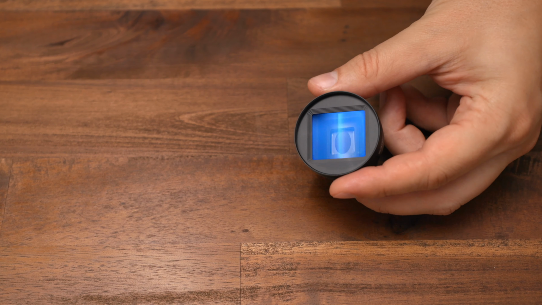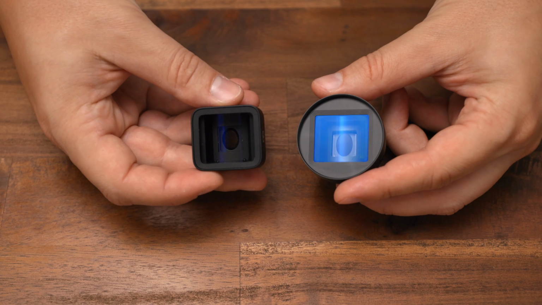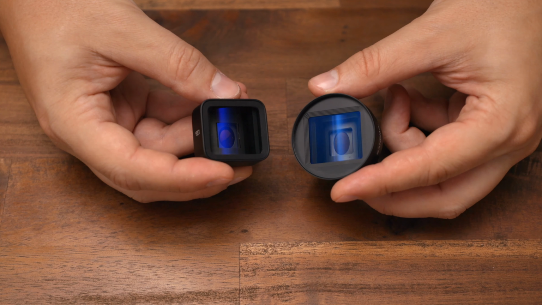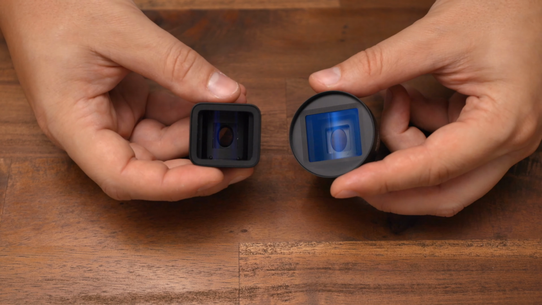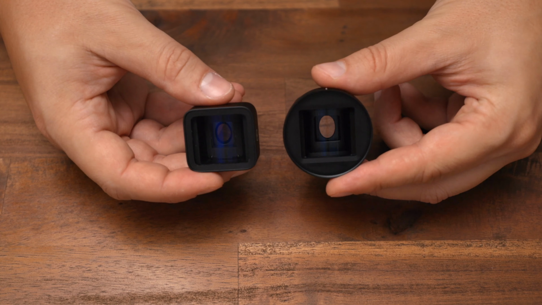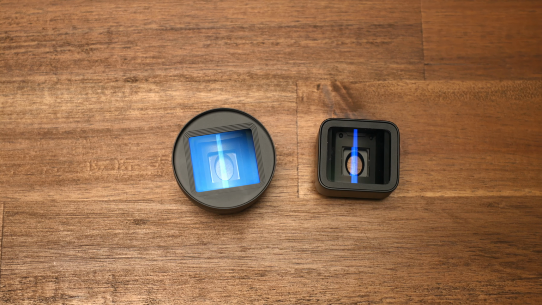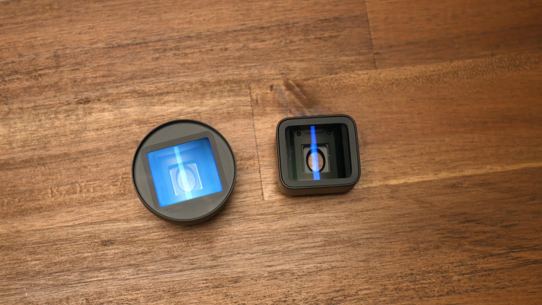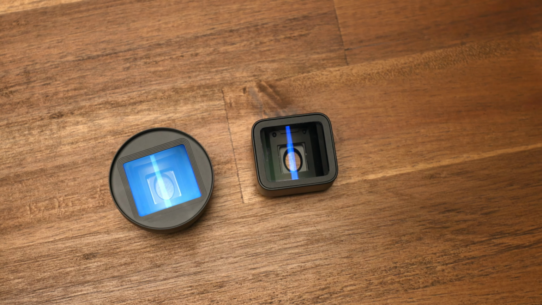In terms of a physical standpoint, the Sandmarc Anamorphic lens is way bigger than the Moment Anamorphic, even though the optical element has the same size on both lenses. Since Sandmarc is always sticking to the same lens size, this means that also the filter thread is the same size, meaning you don't have to buy new filters. By the way, Moment lenses don't have filter threads.